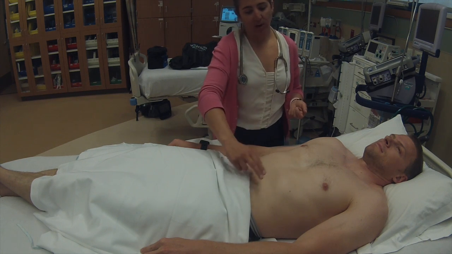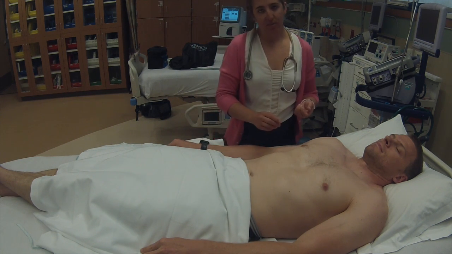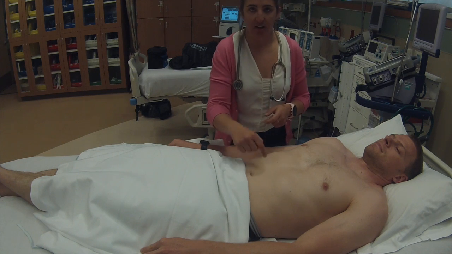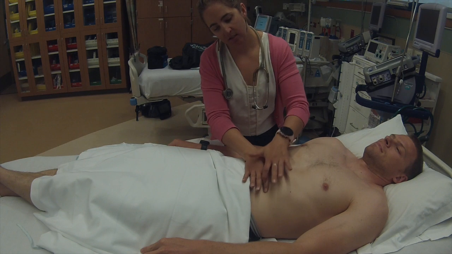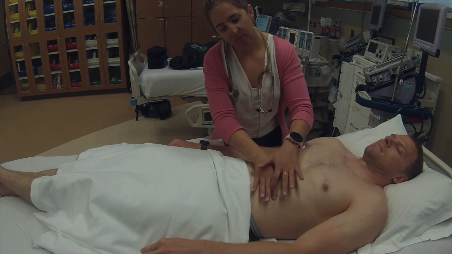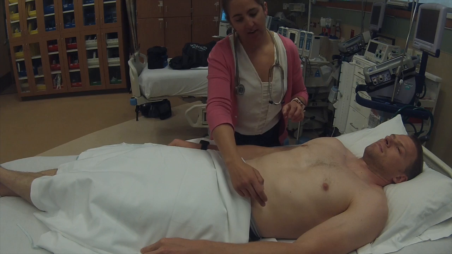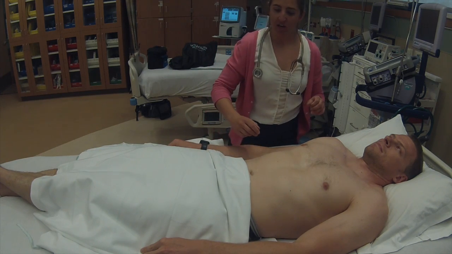Another part I'll percuss is for the spleen, to check for splenomegaly. So I'll start at the line of the umbilicus and work my way up towards the spleen, and I don't want to hear any dullness below the costal margin on that side either.